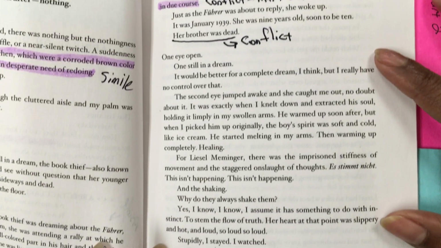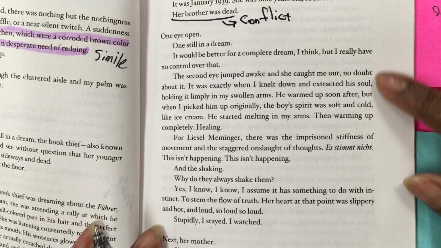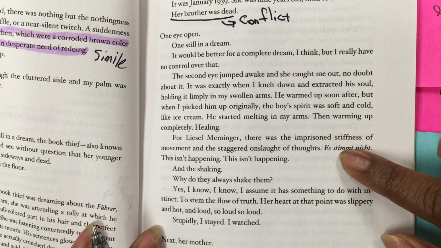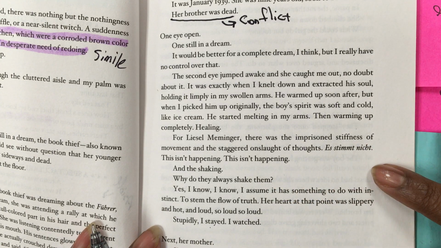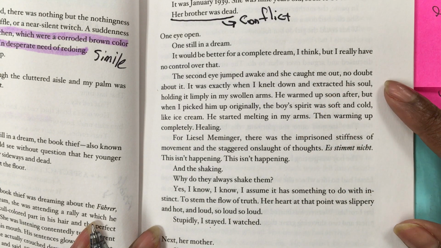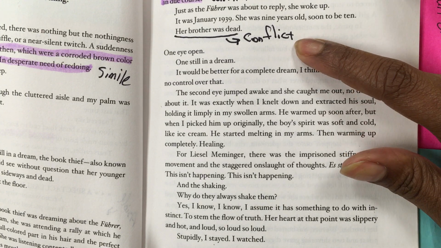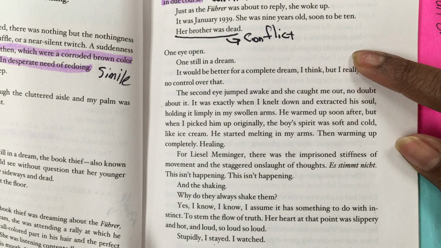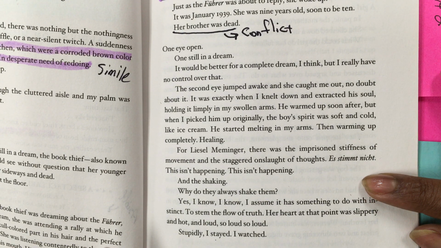And so here in the next section, Death tells us about Liesel waking up. Just as Death has taken the boy's soul, Liesel wakes up. She says, "Ist ihm nicht," this isn't happening, this isn't happening. And she shakes her brother to try to wake him up. Death says, why do they always shake them? So here we have this description of what happens next. Here's Liesel in the midst of this conflict, both external and internal. Her brother's gone. She can't believe it. But that makes an external conflict as well, because now she and her mother, what are they going to do?